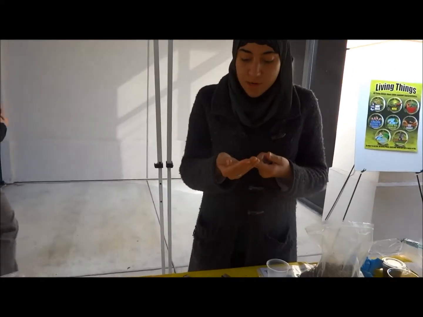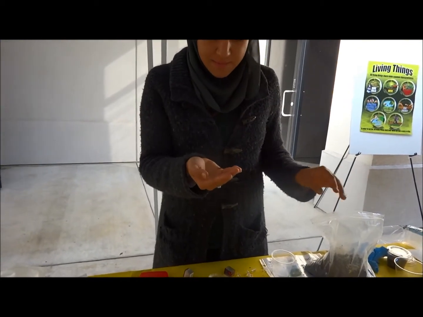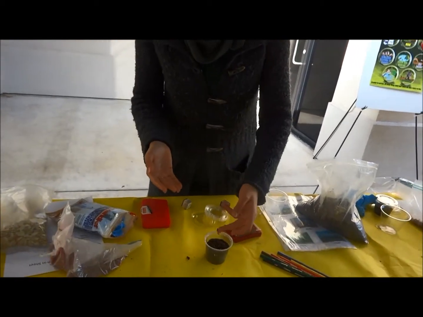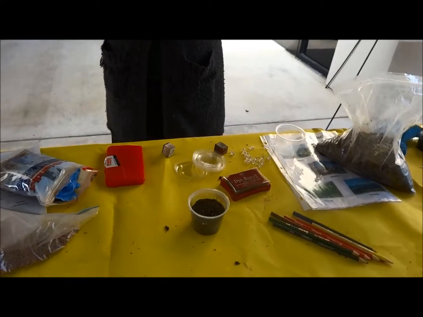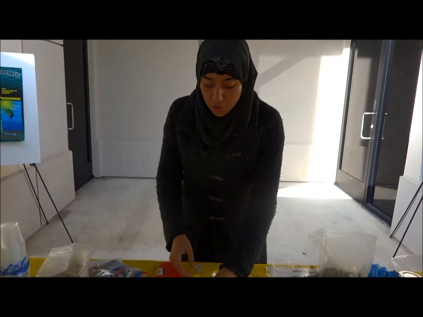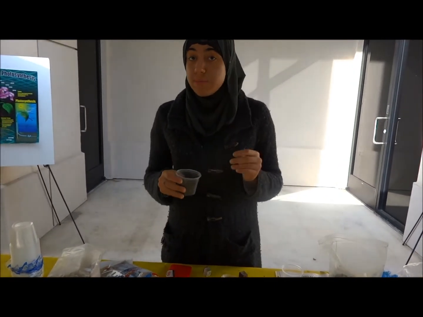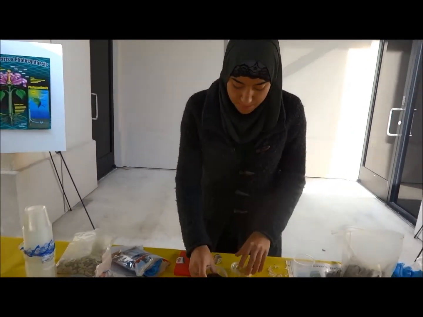Okay, so worms. Are worms living or non-living, guys? Living. Why? Because they grow. They're so cute. Okay, so it turns out that worms breathe through their skin. You know how we breathe through our mouth and nose? They breathe through their skin. So you have to make sure that your biome is always kept moist, because the worms need to stay moist so they can breathe through their skin.